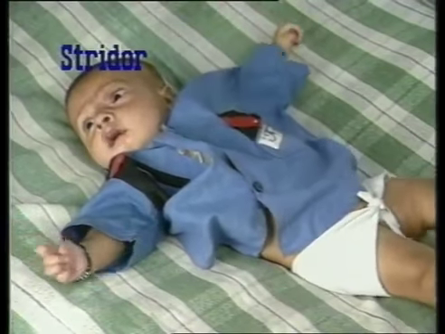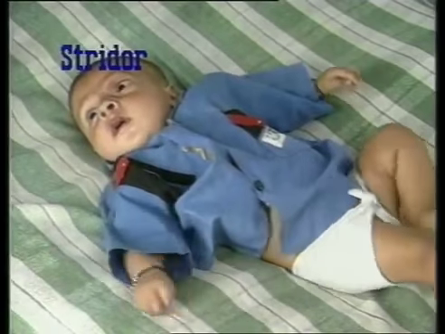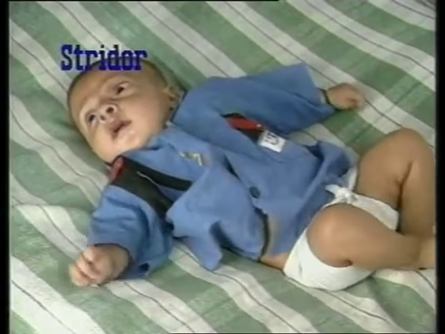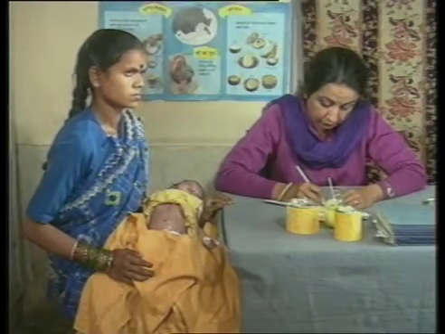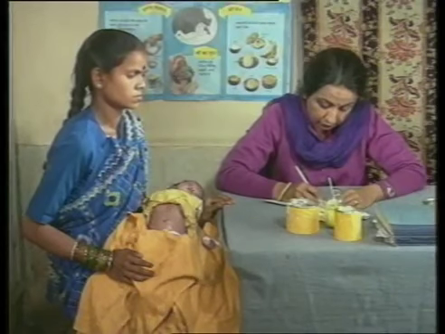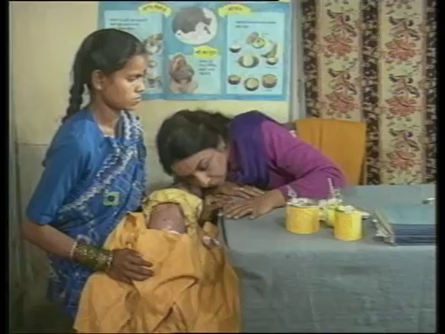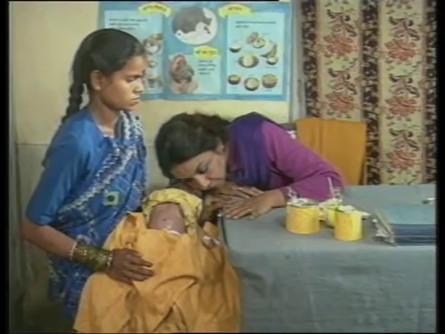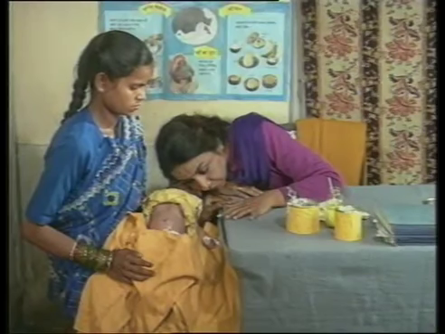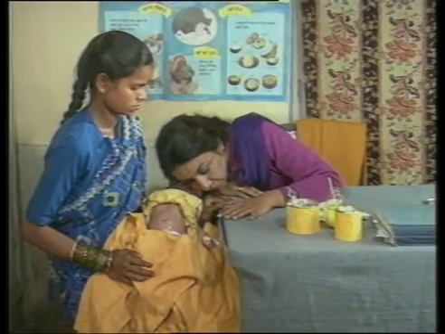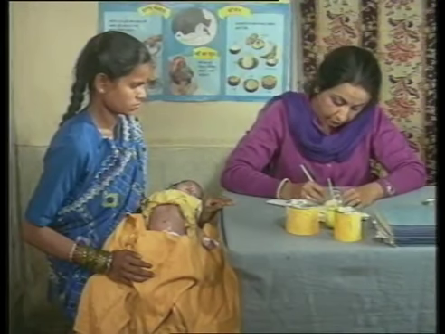Stridor is a harsh noise produced when the sick child breathes in. To assess for stridor, ensure that the child or the infant is calm. Ensure quiet surroundings and listen carefully when the child breathes in. Holding your ear near the child's mouth will help, because it may be difficult to hear the noise otherwise.